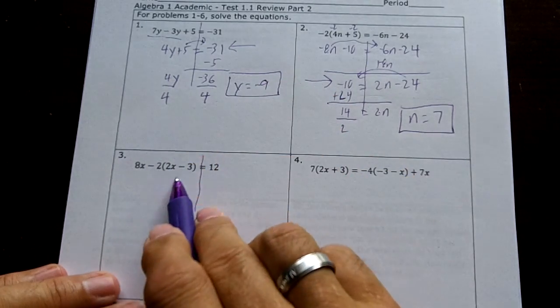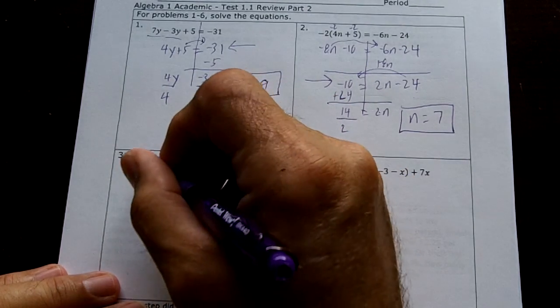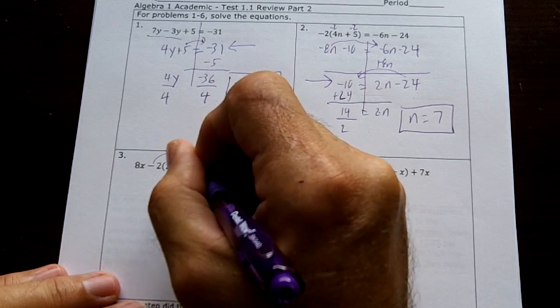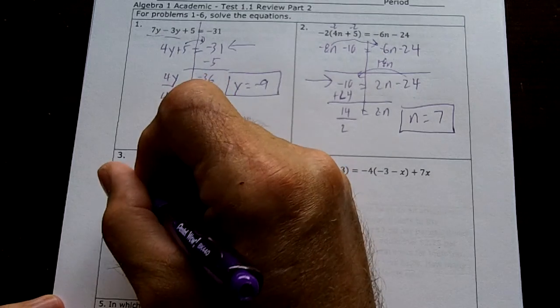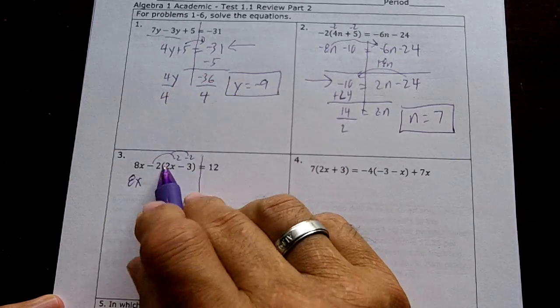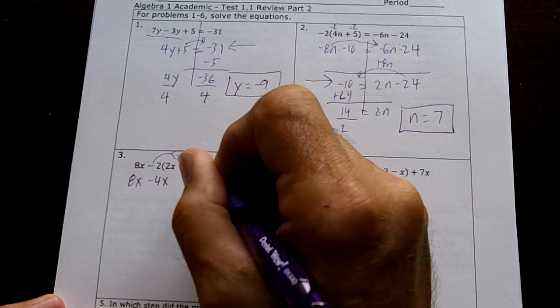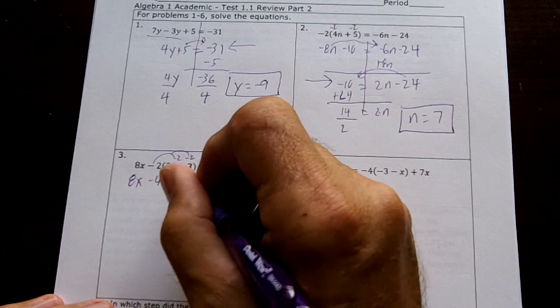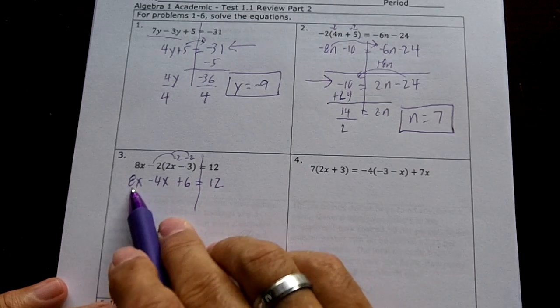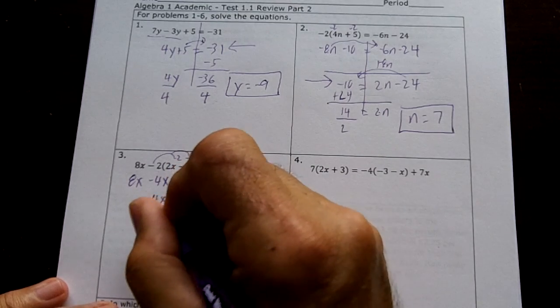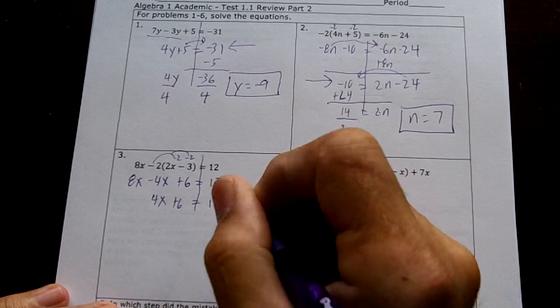Draw your bar. We got to get rid of this parentheses, don't we? So we're going to distribute the negative 2. The 8x would drop. Negative 2 times 2x is minus 4x. Negative 2 times negative 3 would be plus 6, and then we would get 12. 8x minus 4x is 4x, plus 6 equals 12.